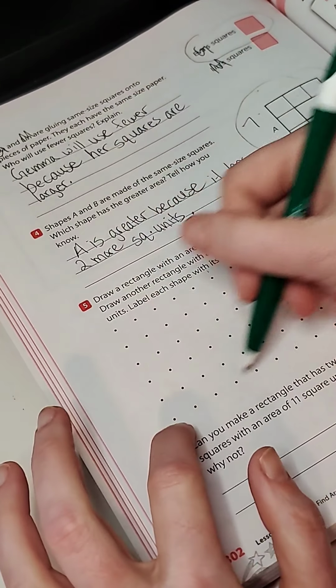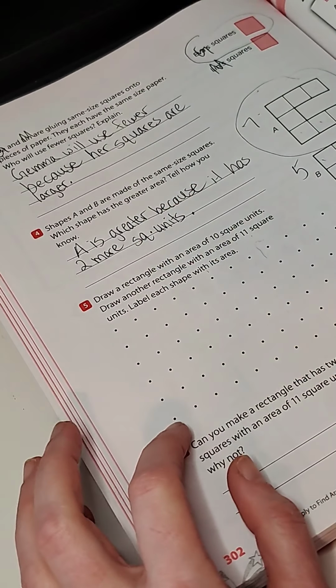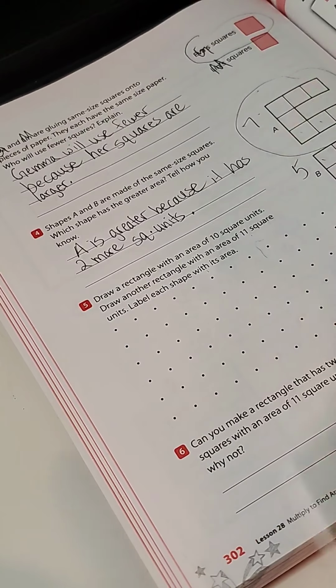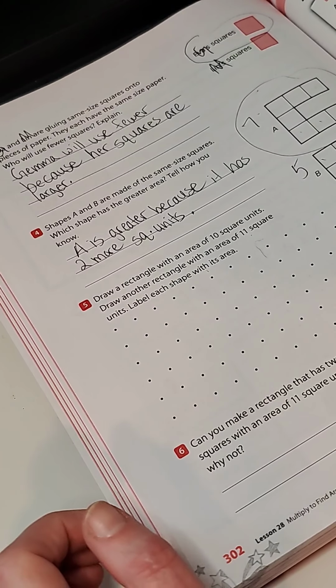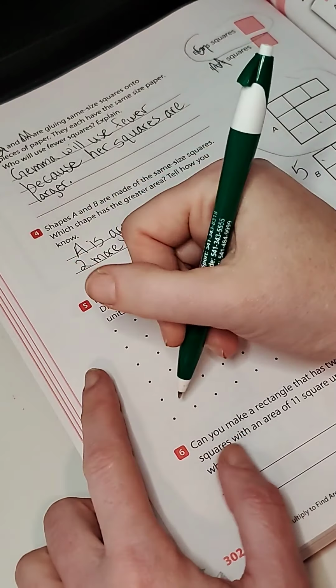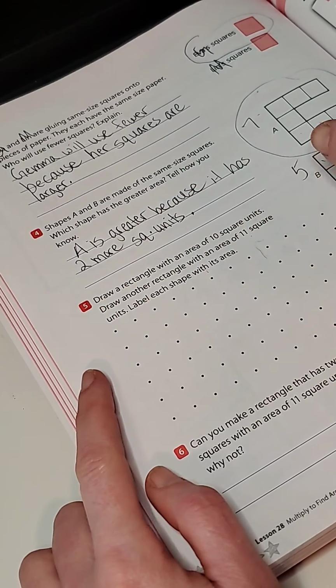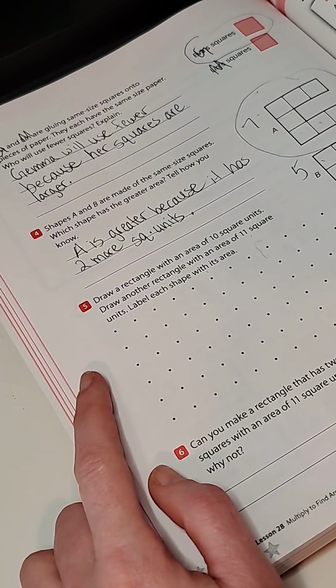So you can't go over, well, I guess if you did it by 1. So something times something equals 10. I'm going to do 5 and 2. However, if you did want to do 10 and 1, that could be an option.